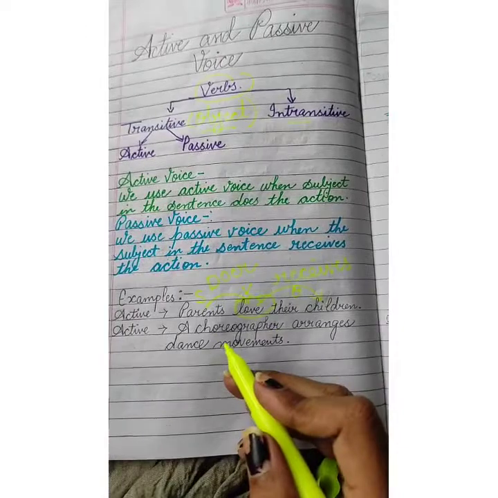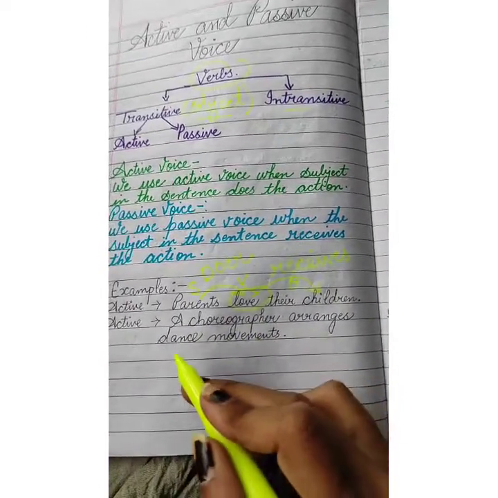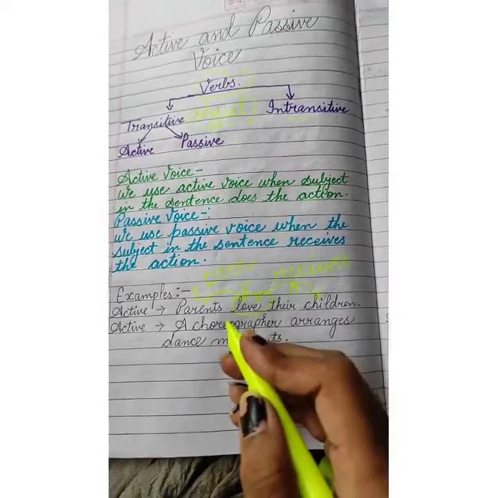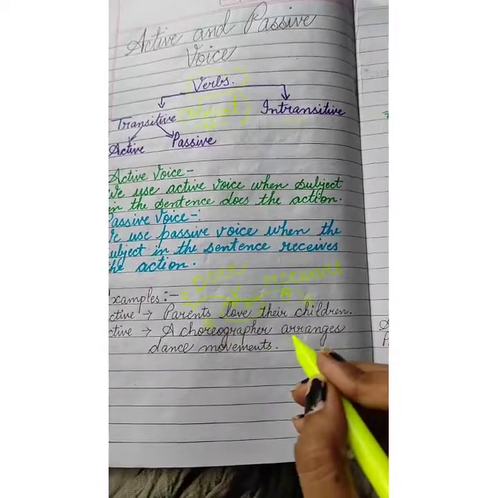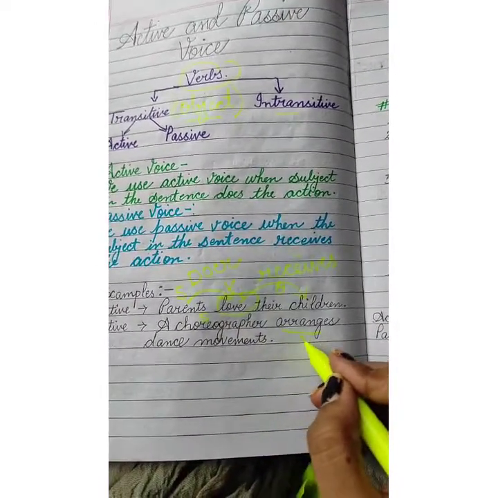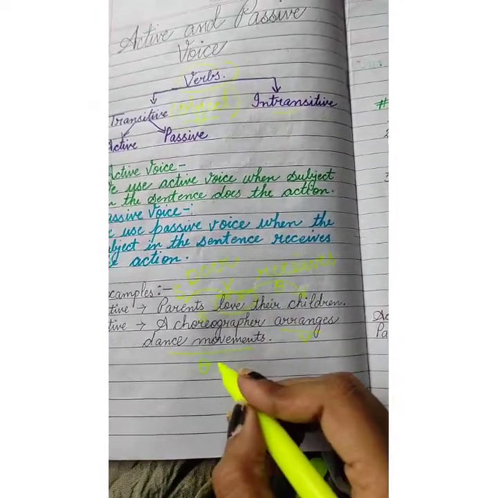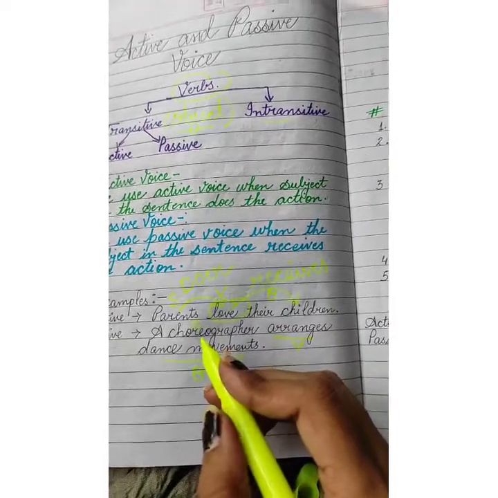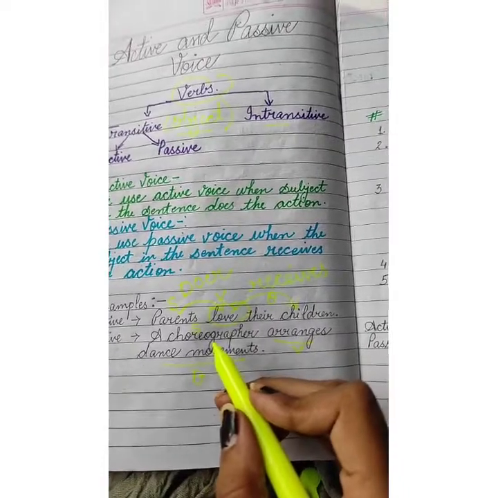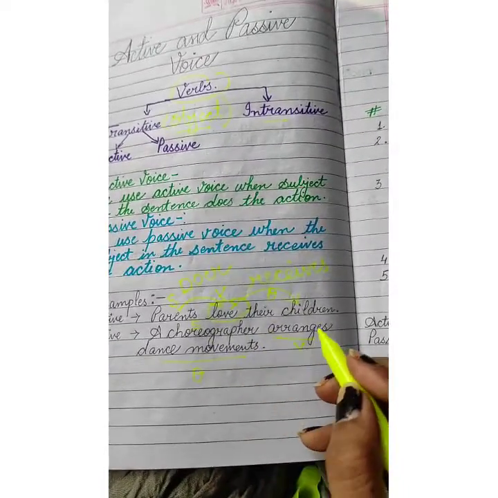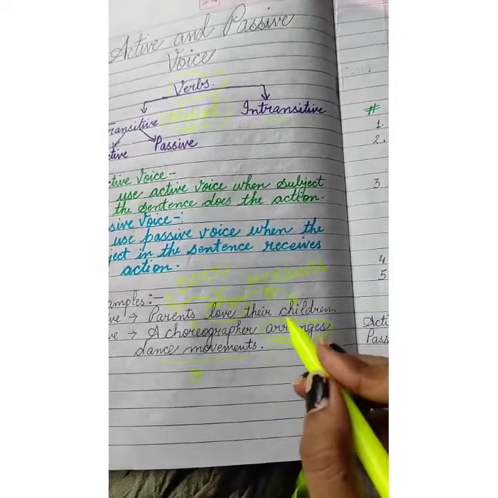The next example: a choreographer arranges dance movement. Choreographer is the subject, arranges is the verb, and dance movement is the object. So here, who is the subject? The choreographer. He is arranging, he is doing the action of arranging. For whom?